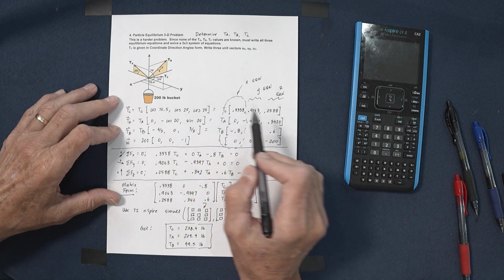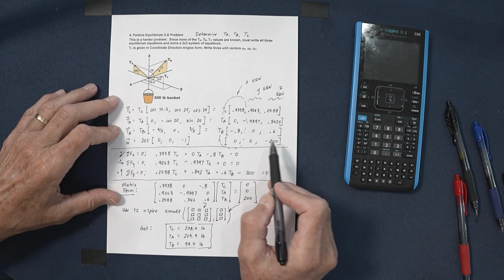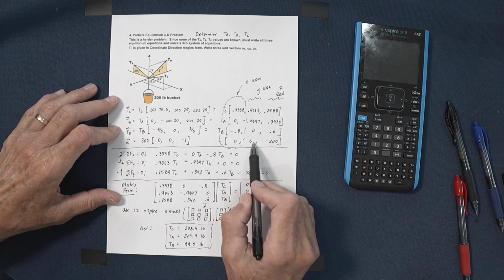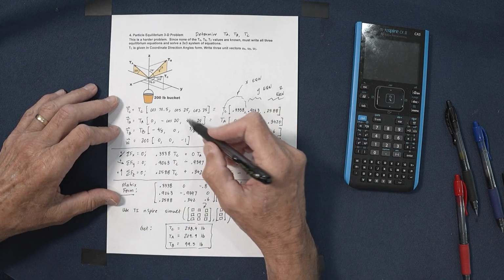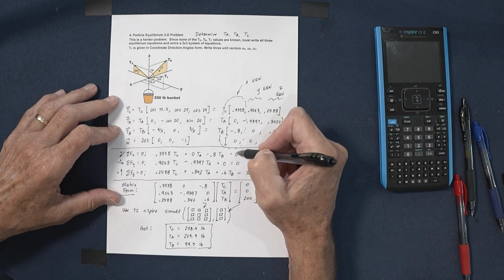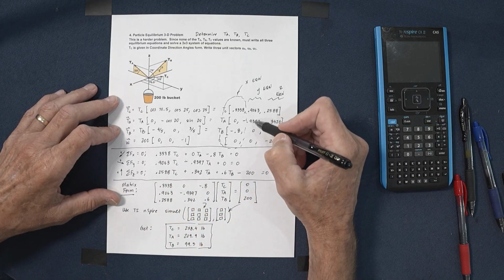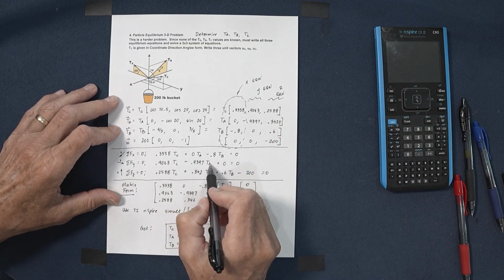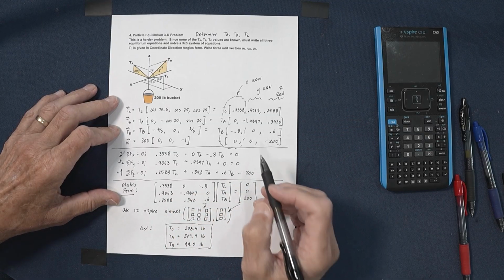I can evaluate all of these to get these terms. And again, my vector for my weight is 0, 0, minus 200. If you write it out this way, then this column are the terms in my x equation, this column are the terms in my y equation, and this column are the terms in my z equation.